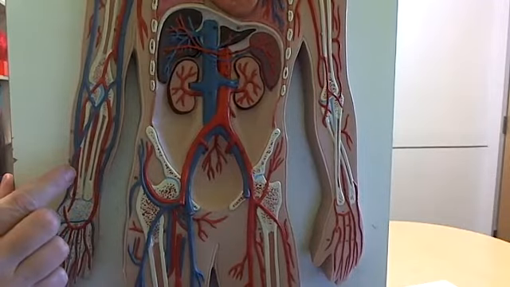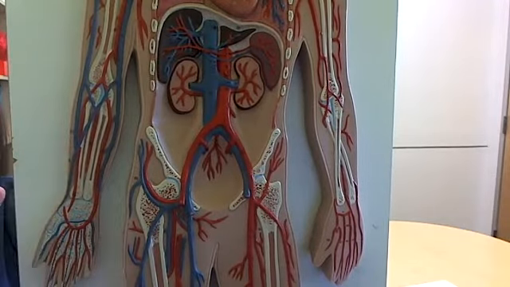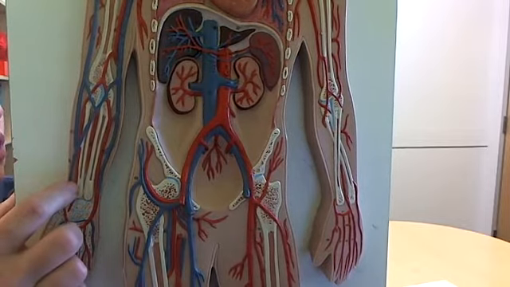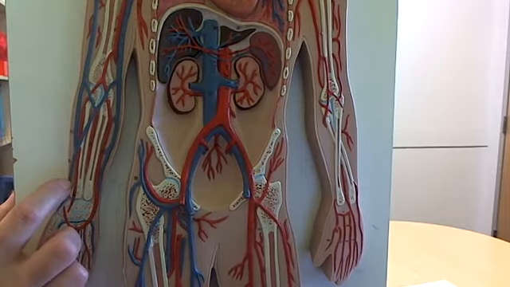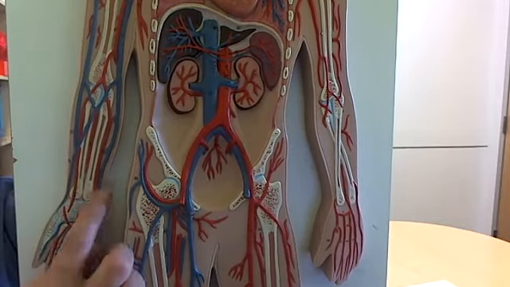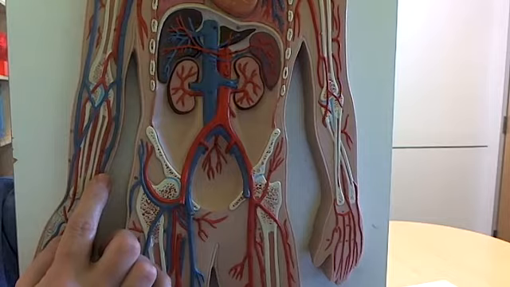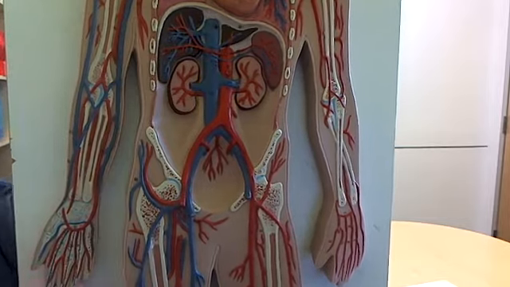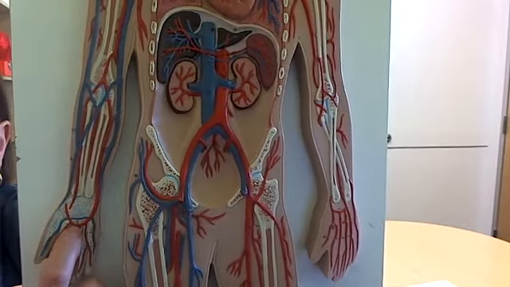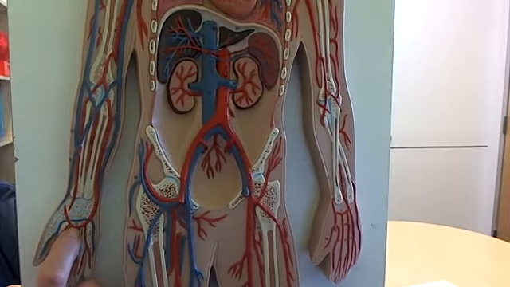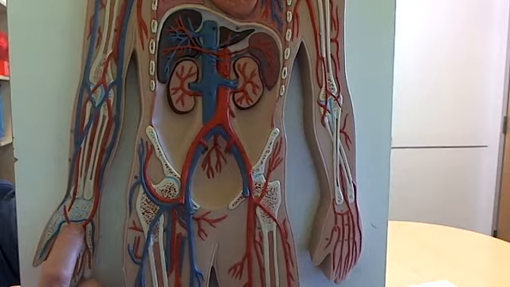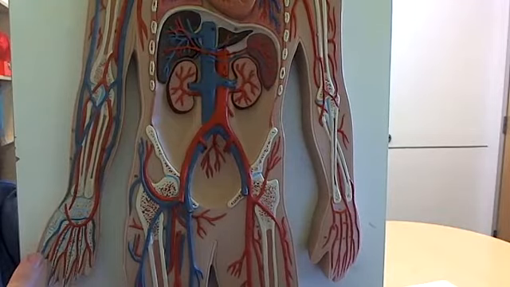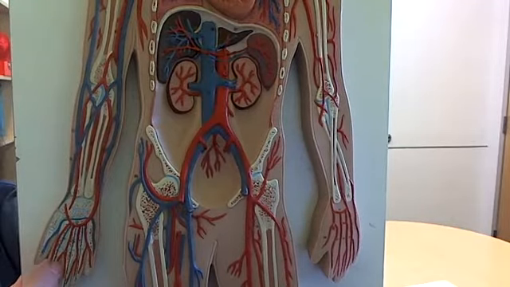That means this red vessel and this blue vessel are going to be your radial vessels. So the red one is your radial artery and the blue one is your radial vein. On the pinky side, this is your ulna. So the blue one is your ulnar vein and the red is your ulnar artery. And going down into the hand, this arch right here is your palmar arch and the blue one is your palmar venous arch. Then going down into the fingers, the blue ones are your digital veins, and the red ones are your digital arteries.